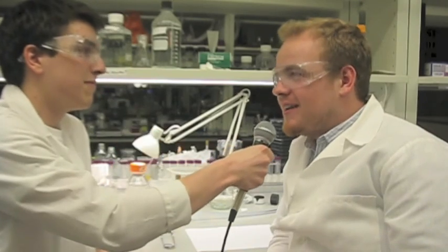Both of these result in a shorter protein than normal, which prevents the protein from functioning properly. So I'm still a bit confused as to what all this has to do with colon cancer. Well, let's go into the body and see for ourselves.